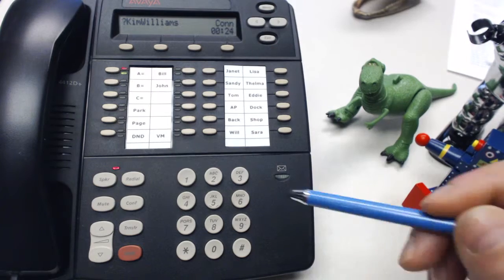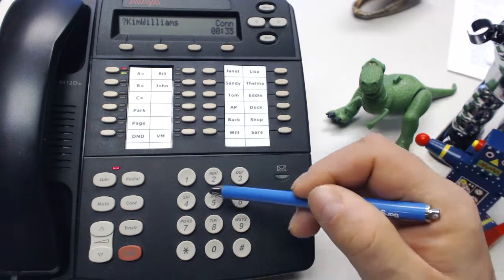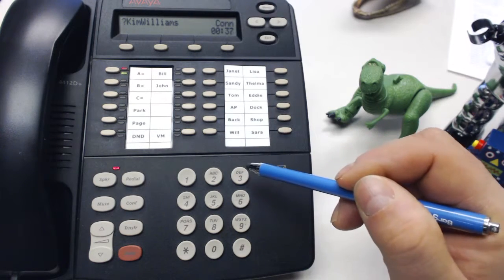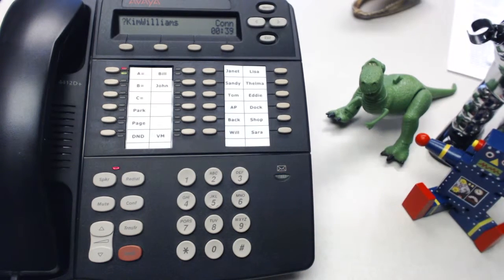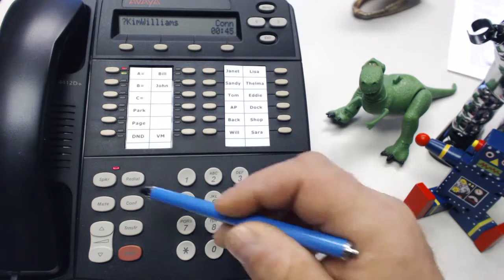Kimberly Williams. To hear the recording, press 1. Kimberly Williams. To change the recording, press 2. To save the recording, press 3. Saved.